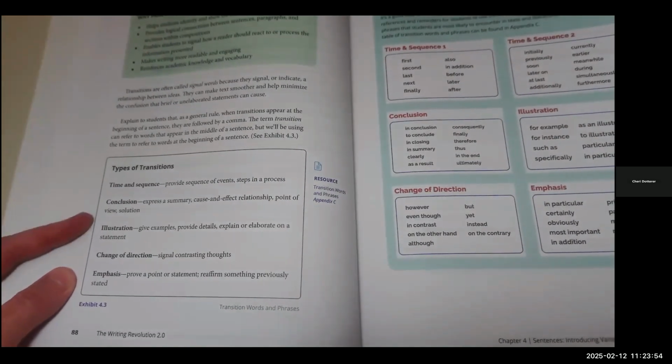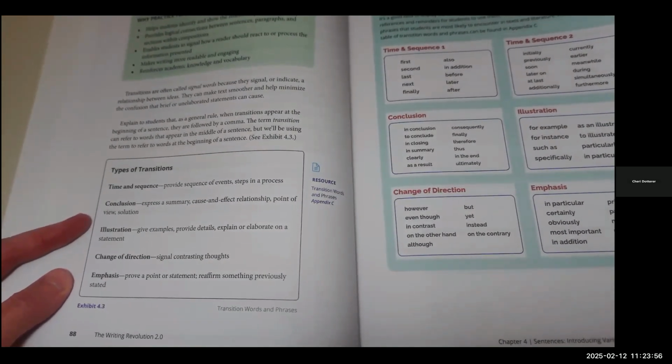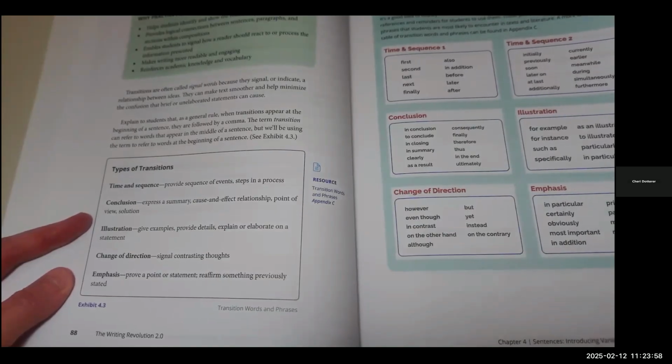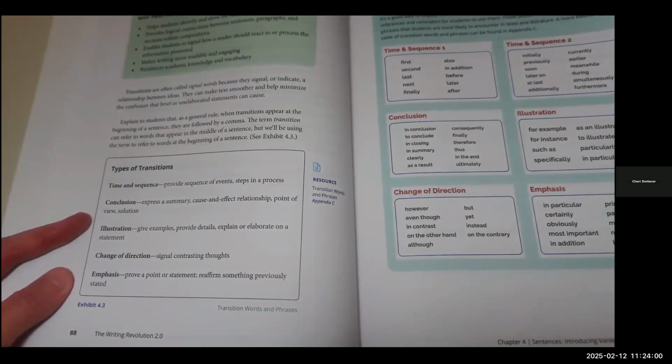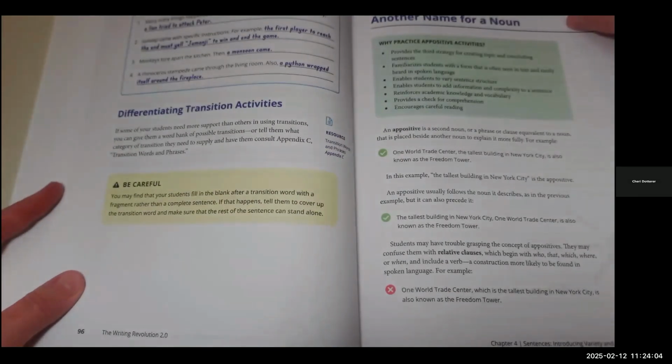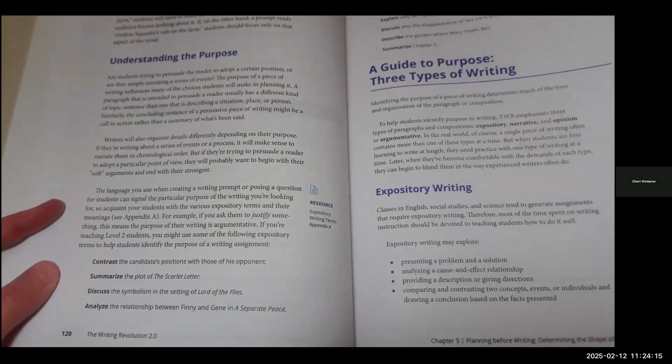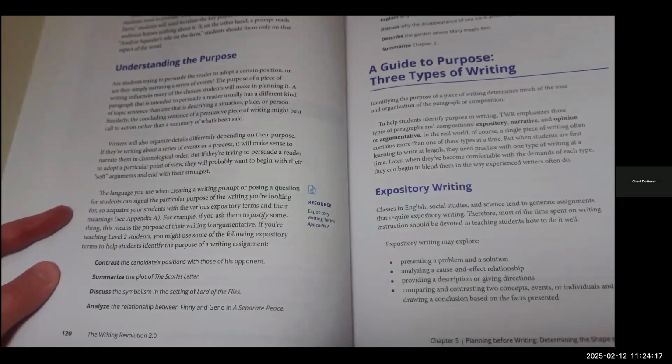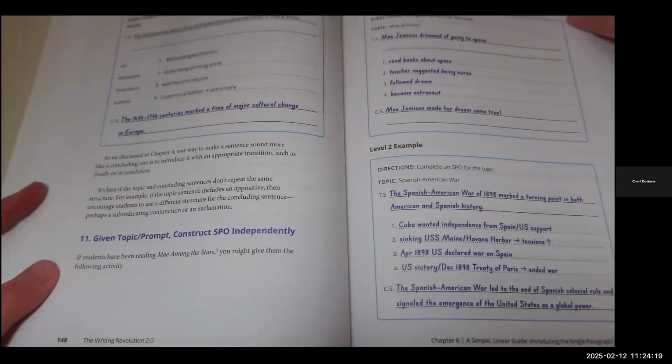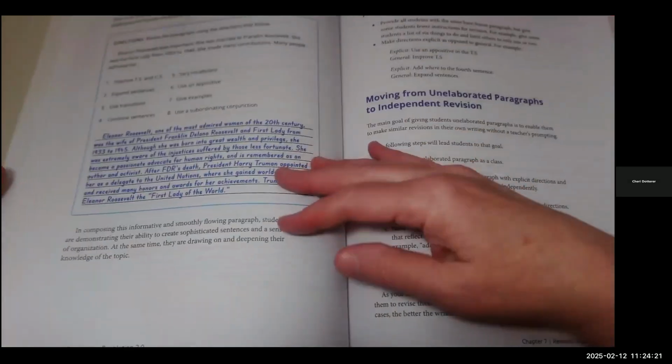Technical tip. So they break some of the ideas down and the concepts of writing down into segments. So here we have transitions, another name for a noun, and at the end of each chapter, we have discussion questions and notes, resources, expository writing, example 1, it has it filled in.